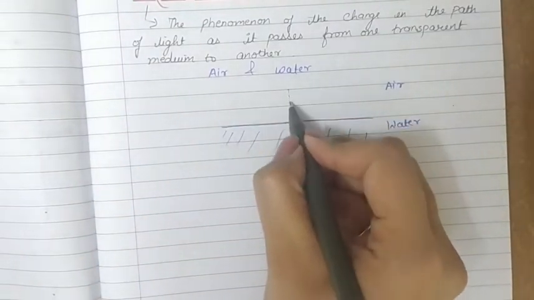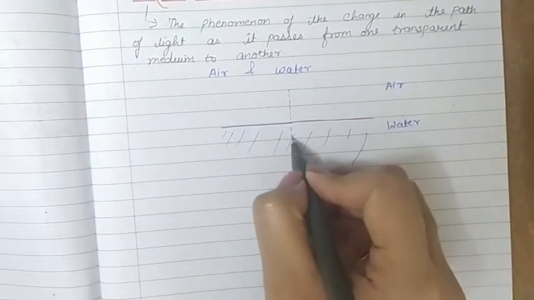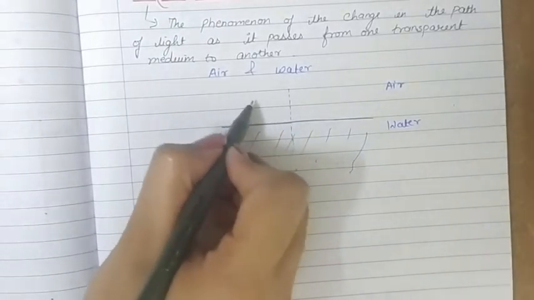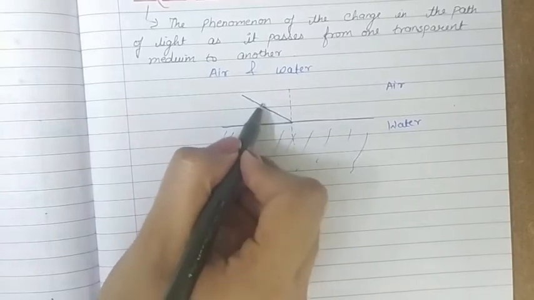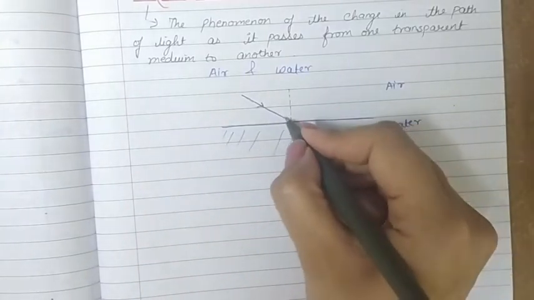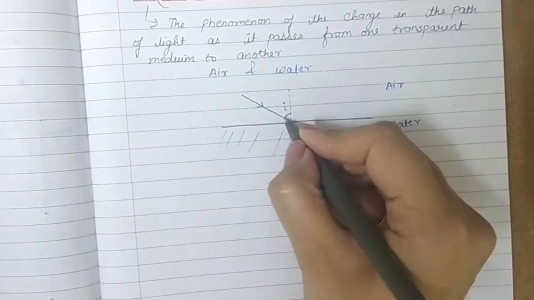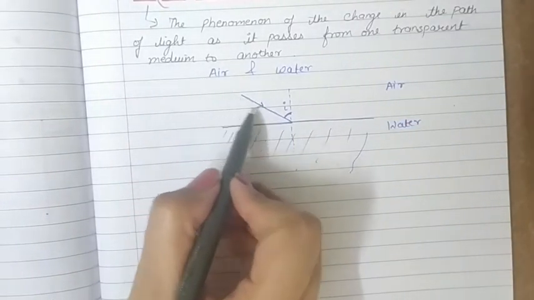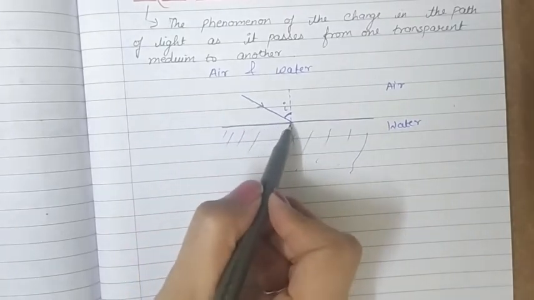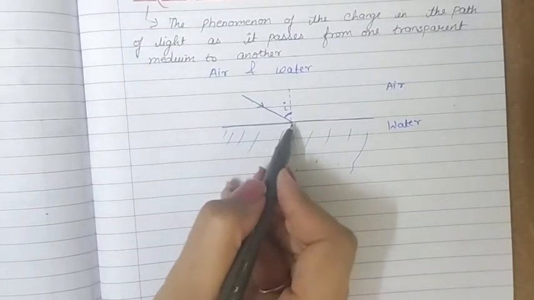This is the normal to the interface, and light is incident on this interface such that it makes angle I, and this angle is called incident angle, and this ray that is incident on the interface is called incident ray.